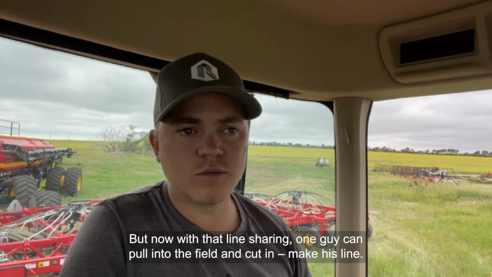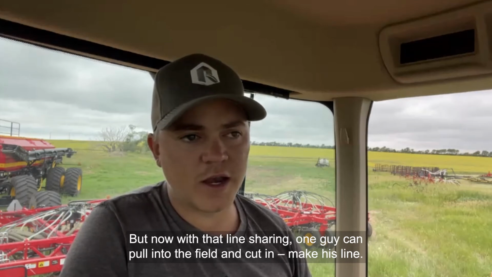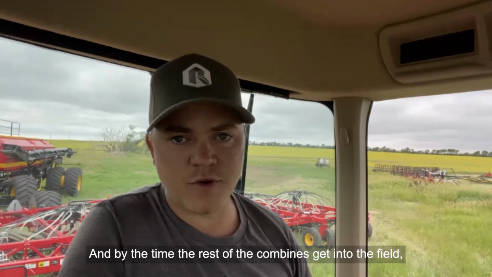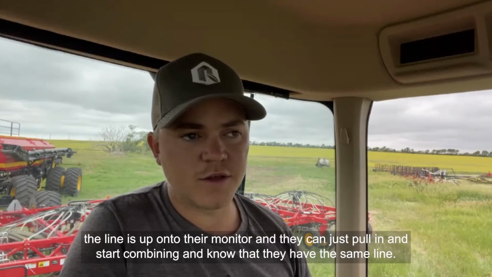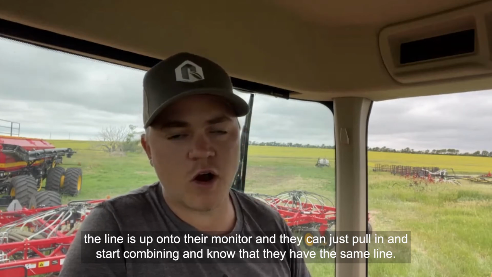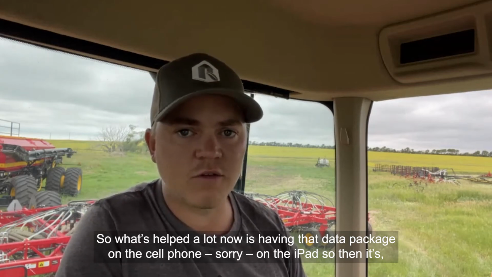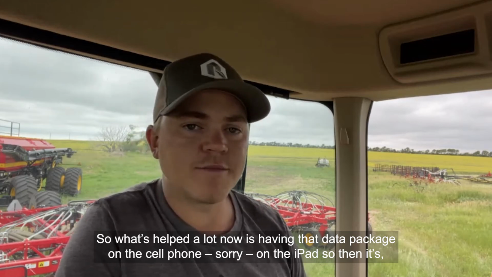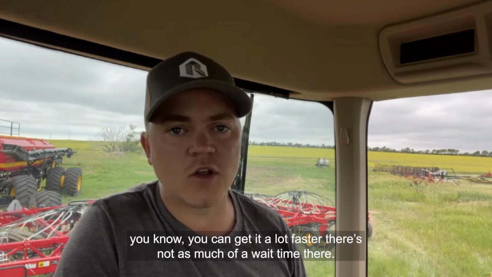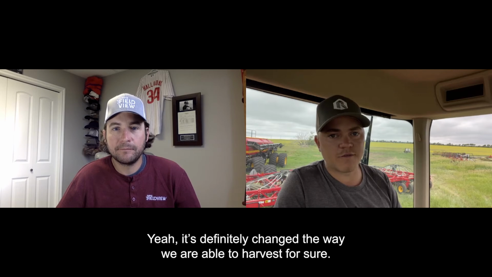But now with that line sharing, one guy can pull into the field, cut in, make his line, and by the time the rest of the combines get into the field, the line is up on their monitor, and they can just pull in and start combining and know that they have the same line. What's helped a lot now is having that data package on the iPad. So you can get it a lot faster. There's not as much of a wait time there. Yeah, it's definitely changed the way we're able to harvest, for sure.